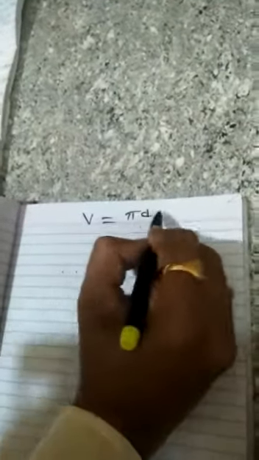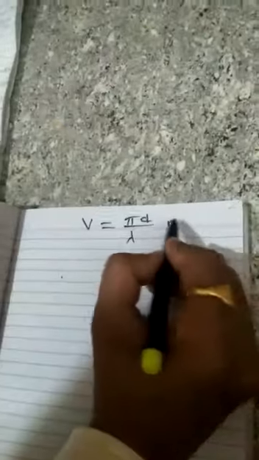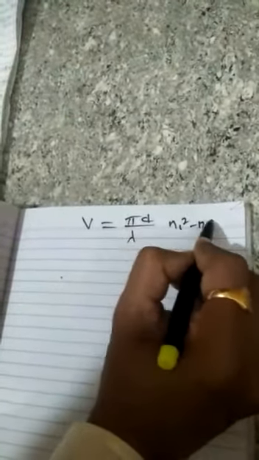How can we determine the number of modes? We have a parameter, called the V parameter. Based on the V parameter, we can determine the modes of propagation. What do you mean by V parameter? The V parameter is denoted by pi d by lambda into NA, or V is equal to pi into d divided by lambda into the numerical aperture, which we know is the square root of n1 square minus n2 square.